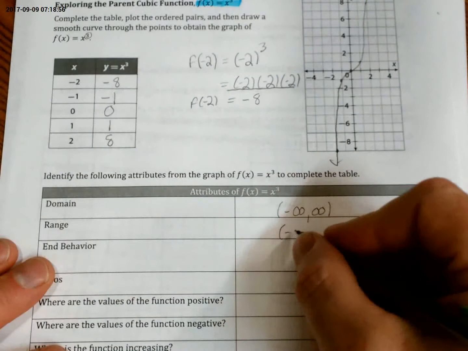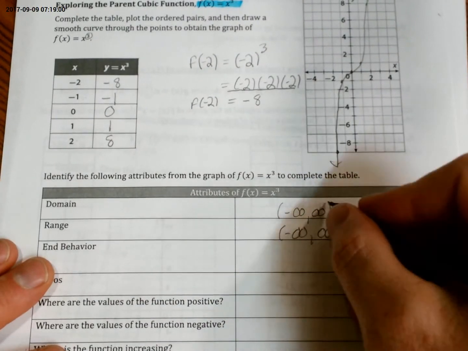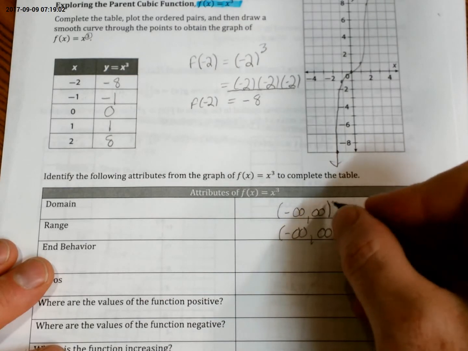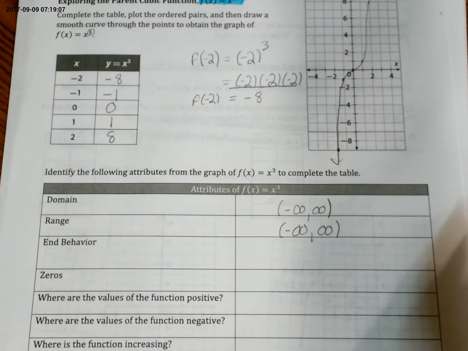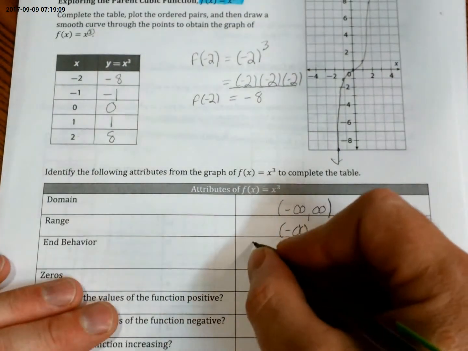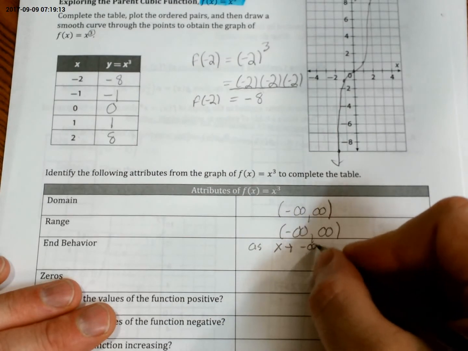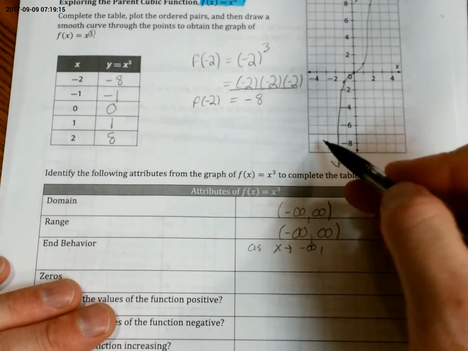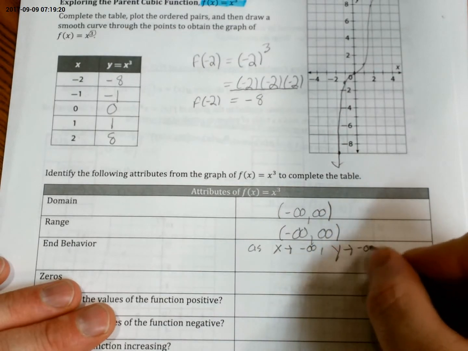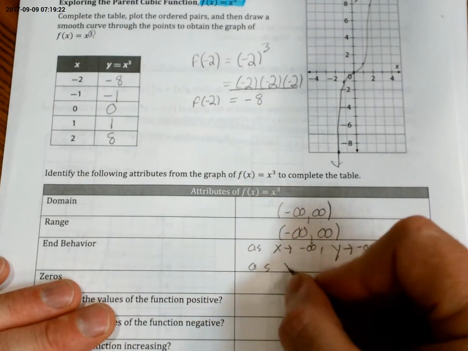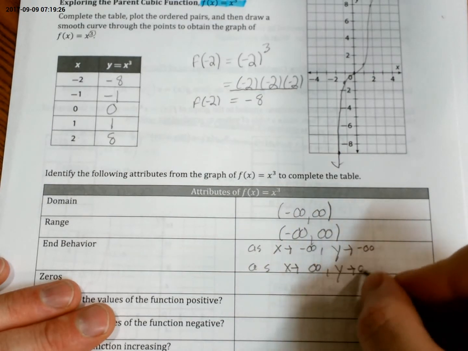Once again, that's -infinity to infinity. Remember, we have hard ends and soft ends, and we're using parentheses here, not brackets. And behavior, well, as x goes to -infinity, as x goes left, y goes down. Y goes to -infinity, and as x goes to positive infinity, y goes to positive infinity.